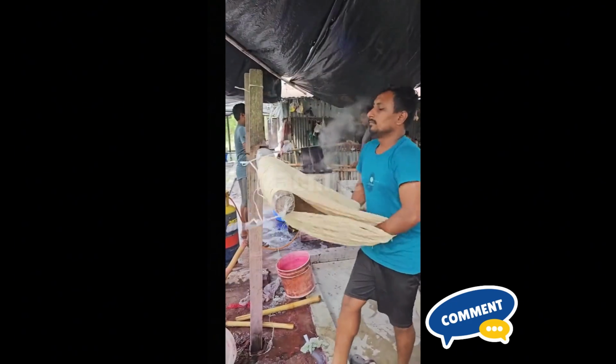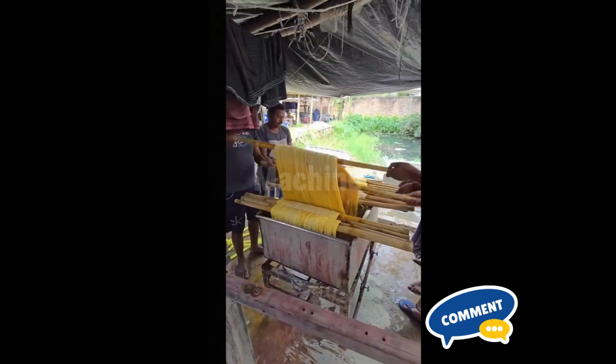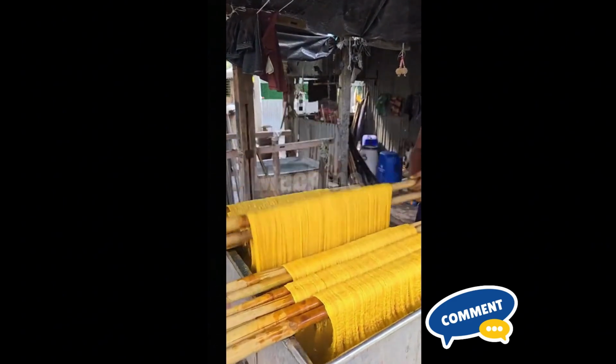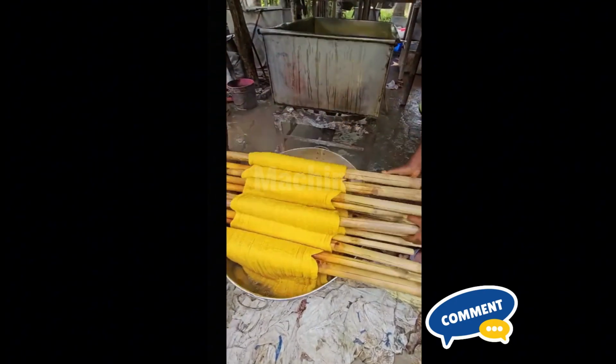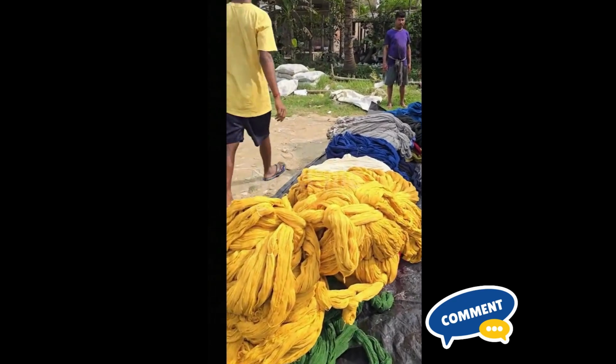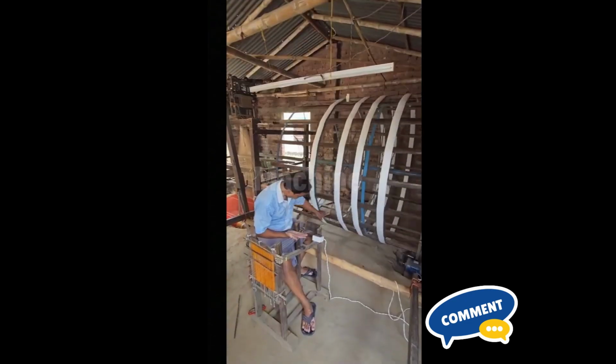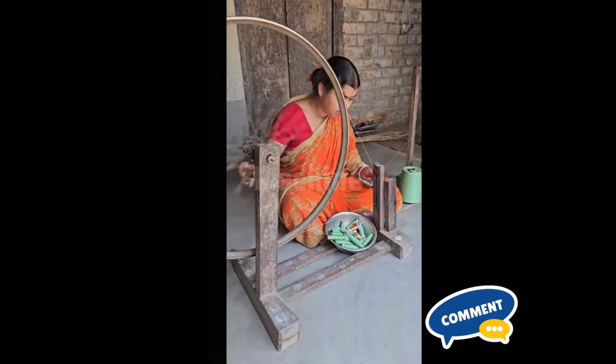A sari is a 4 to 9 meter long piece of cloth, usually made of silk, cotton, or other fine woven fabrics. It is draped around the body in a graceful and feminine way for Indian women. Natural fabrics such as silk and cotton are often preferred because they are comfortable and luxurious. The color of a sari not only reflects personal style, but also has cultural and religious significance.